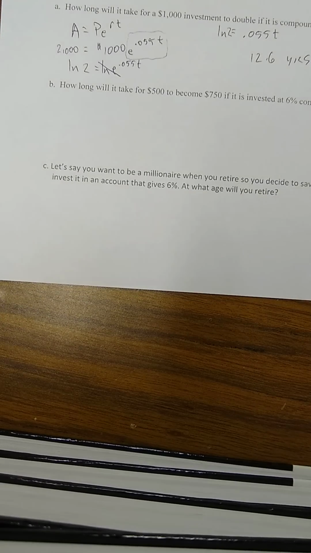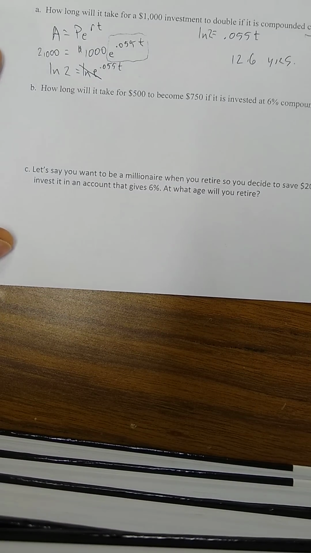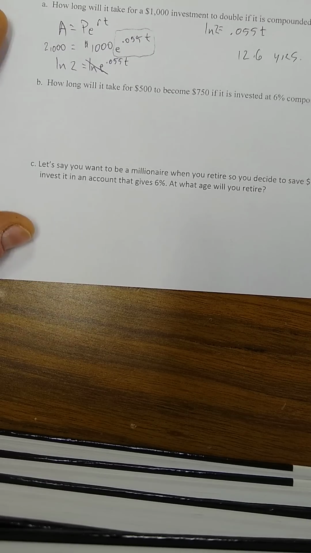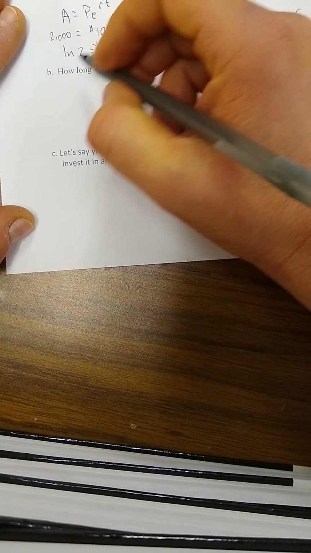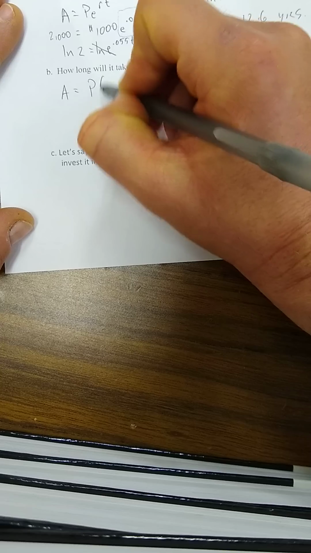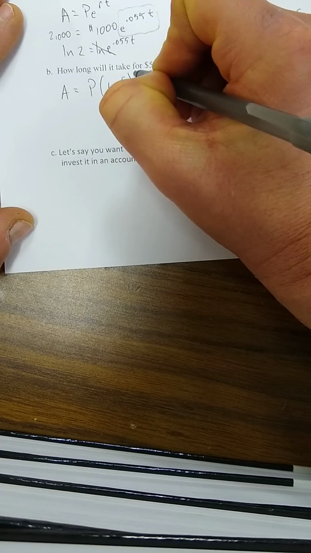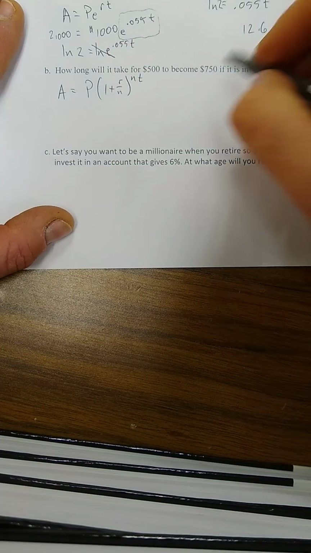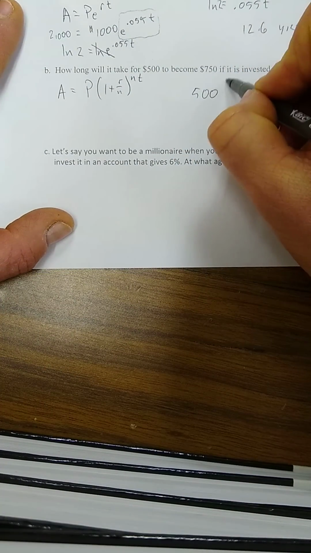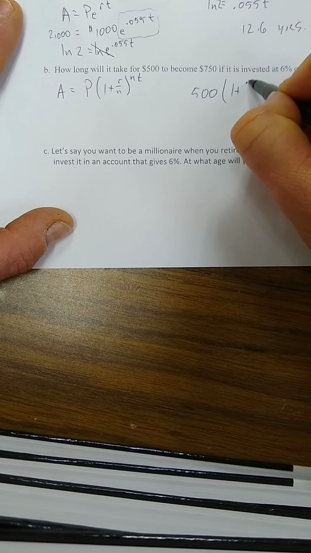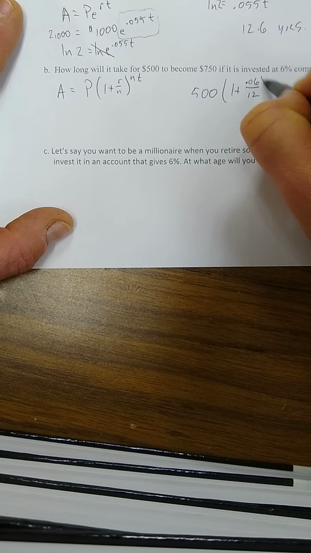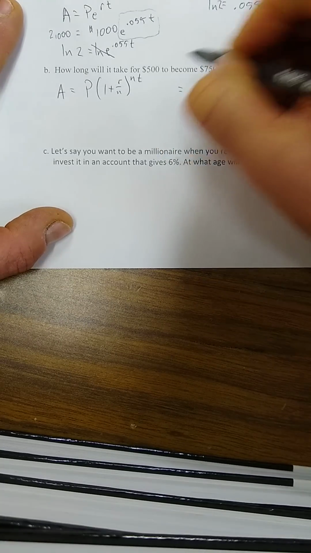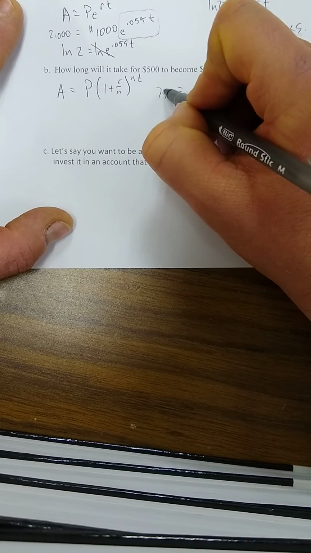All right, once again, pause the video, see if you can figure out the next one, and then use the video to check your work. So how long will it take for $500 to become $750 invested at 6% compounded monthly? Well, now the framework that we're going to use is A equals P(1 plus r over n) to the nt. And once again, just fill out as much as we can. So we're going to start out with $500. We're going to go 1 plus our rate, which is 0.06. It says compounded monthly, that's 12, power 12. And once again, how long means we don't know what t is, but we do know that we're going to end up with 750.